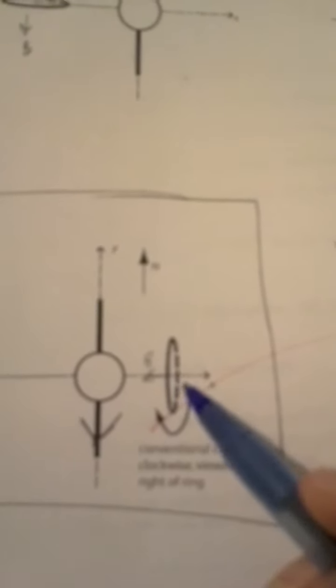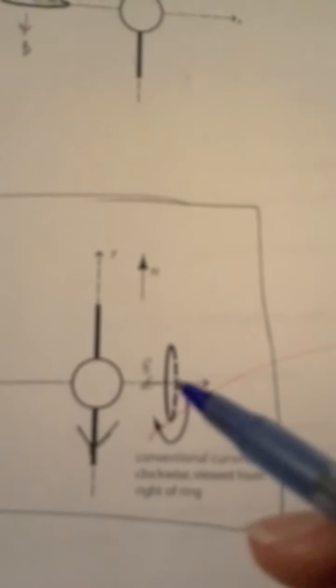So this one, using the right-hand rule, it's on the right side of the compass and it's going clockwise, which gives a magnetic field pointing to the left, which is the right one. And that is the end of the problem.